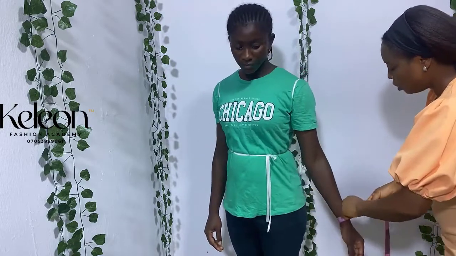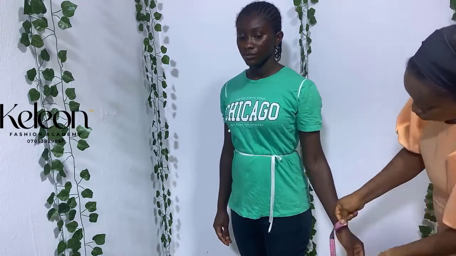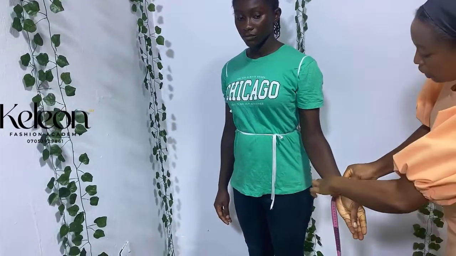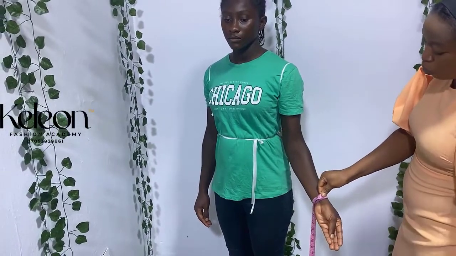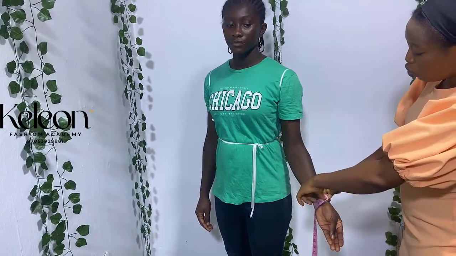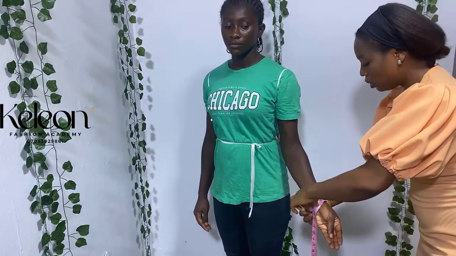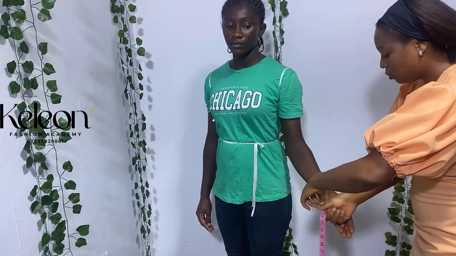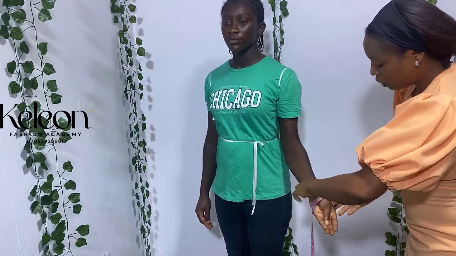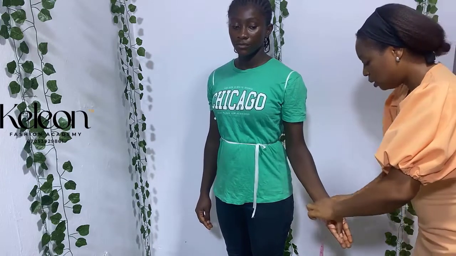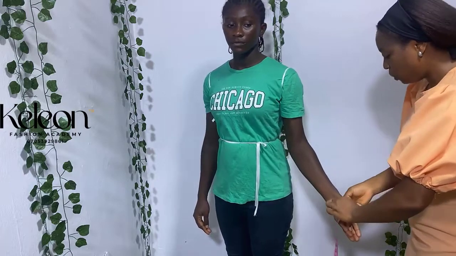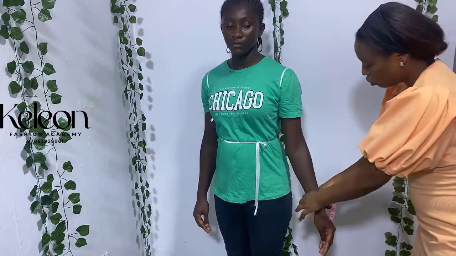You also take your wrist circumference, and when you are taking your wrist circumference, you tell your client to place her hand like this. If you take this measurement tightly around this part, it will not work, except you are working on a very stretchy fabric, so that when she wants to pull it, it will be easy. But if you are not working with a stretchy fabric, you would want to take the wrist circumference around this part. Tell your client to fold her hand like this, so that you take it around that part, and then it will be easy for the person to remove it from here. So don't take it here.